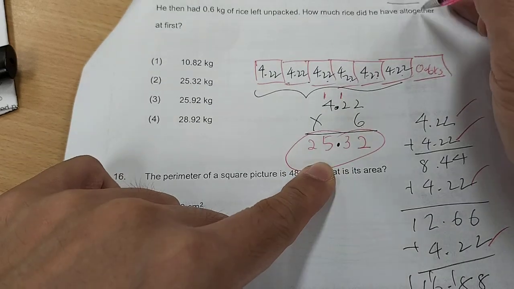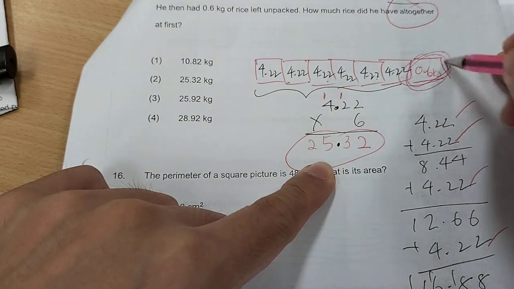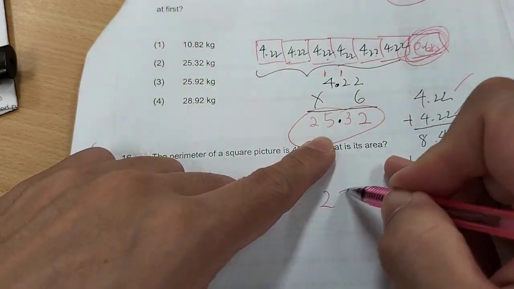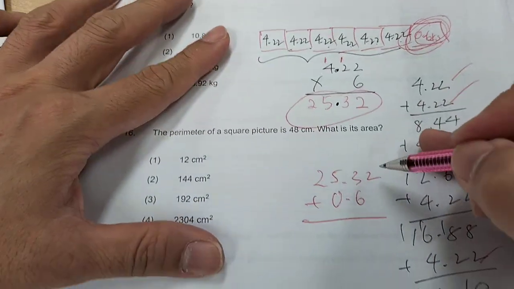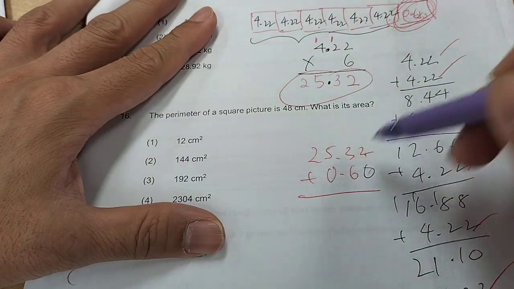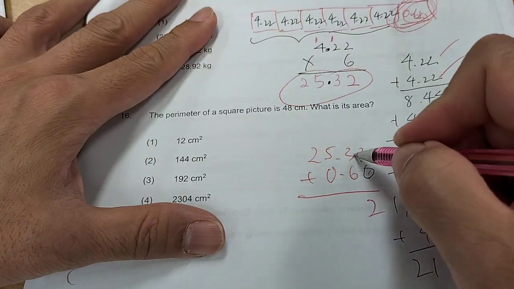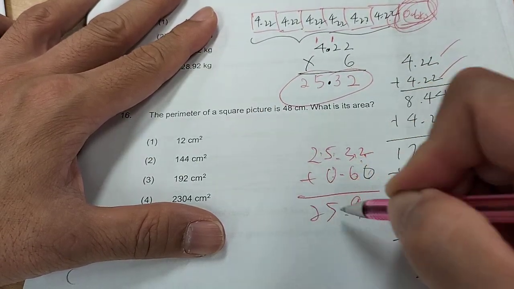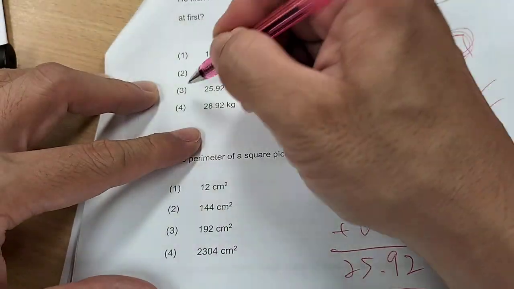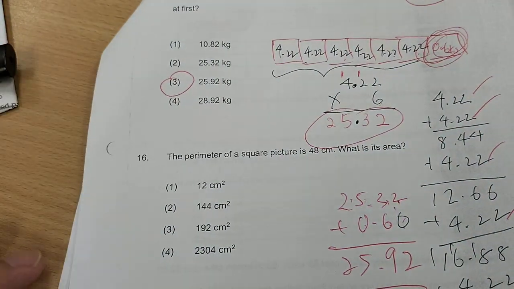Next, altogether, I must add back the rice that he didn't pack. So 25.32 plus 0.6. 2 plus, there's nothing here, is a 0. 2 plus 0 is 2. 3 plus 6 is 9. 5 plus 0 is 5. 2 plus nothing is 2. 25.92. Answer is number 3.